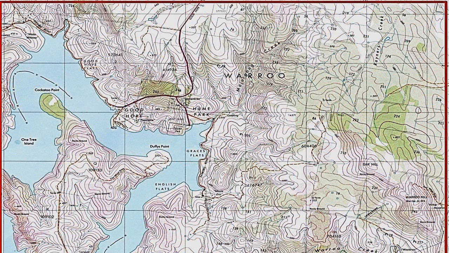This map here is a topographical map, and you can see the squiggly lines of the contours. Has great information there if you're using this on the ground. Has cultural features as well, the roadways, power lines coming down here to the various little huts and houses down here around Good Hope. It's a caravan park, so it's got a lot of great information there for people who are using it on the ground.